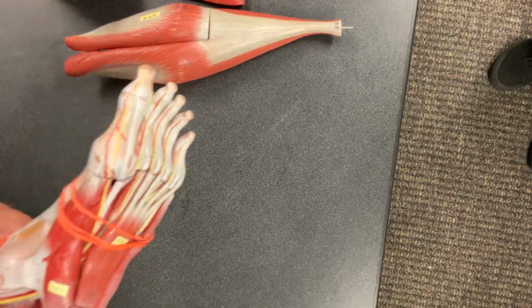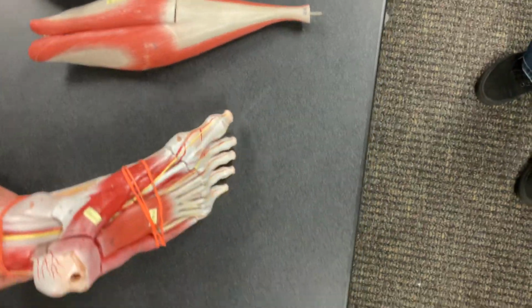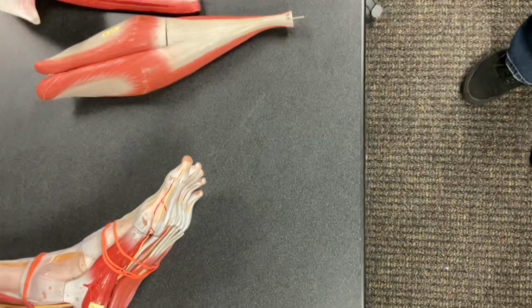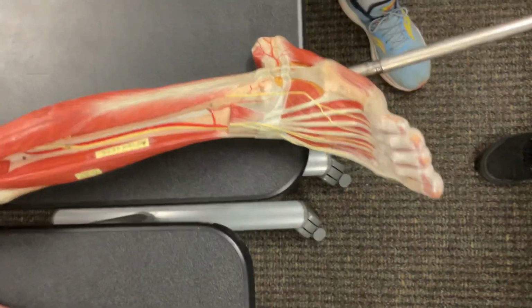What we've got back here, okay, oh, and I like it better on this guy.